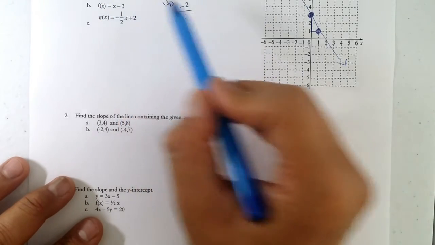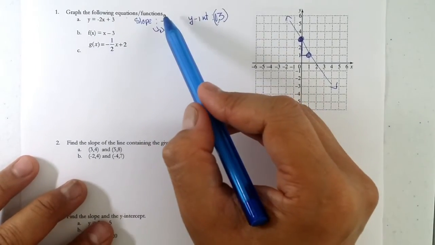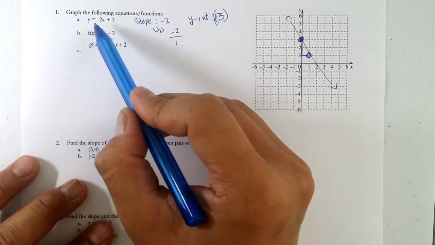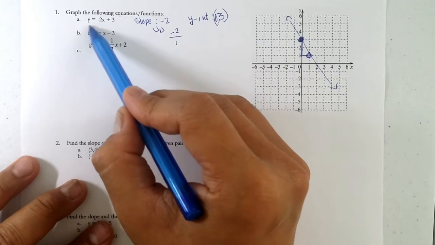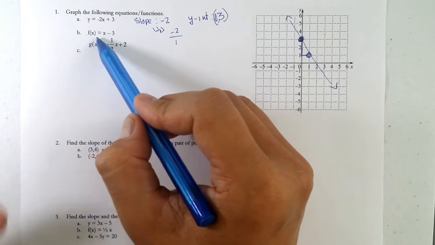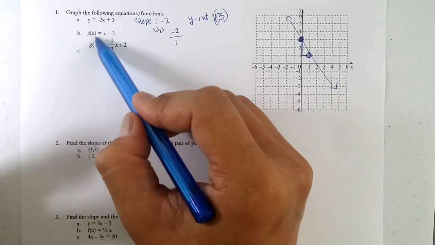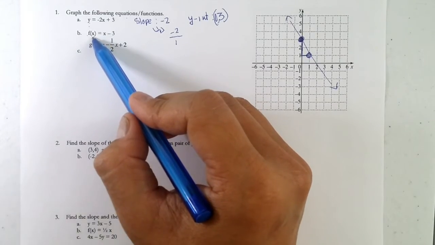You can also graph a function. A function is very similar to an equation, but instead of having the letter y, we give it a name. So y is now referred to as f of x, which is the name of y. Y is kind of generic. F of x is a specific name for the function.